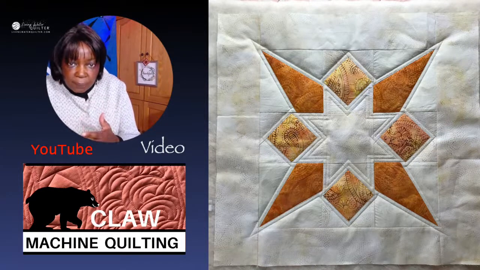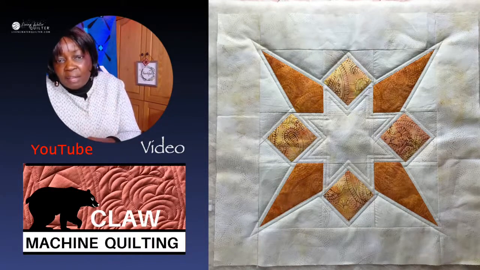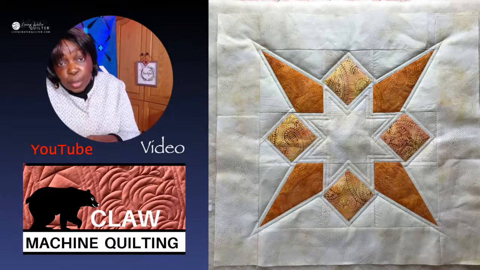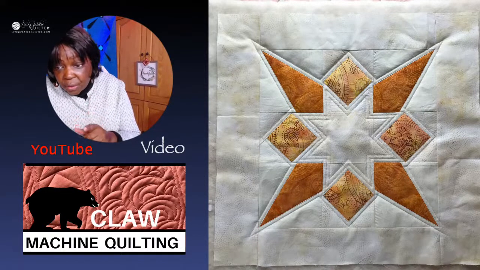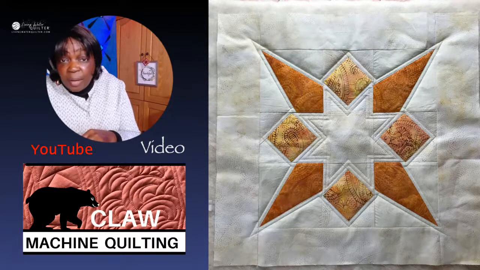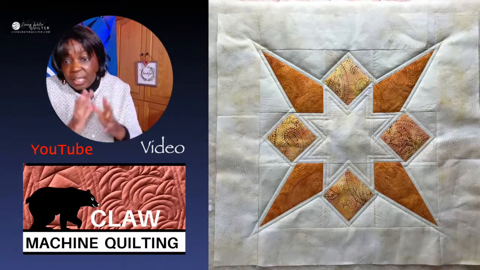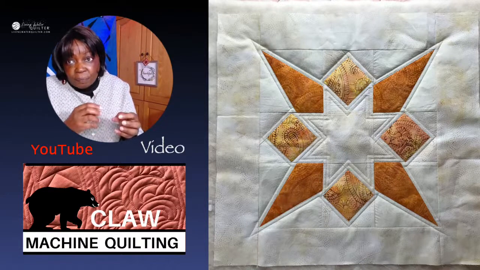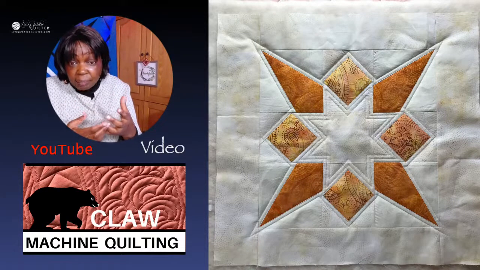So here's the star. I did some echo quilting. This is a star block by Fat Quarter Shop. I participated in one of their quilt alongs, and this is one of their stars. Yeah, that's right, Copper. The bear claw, you can get around any shape, any area very quickly and easily because you can go in any direction. It's a very easy and forgiving design.